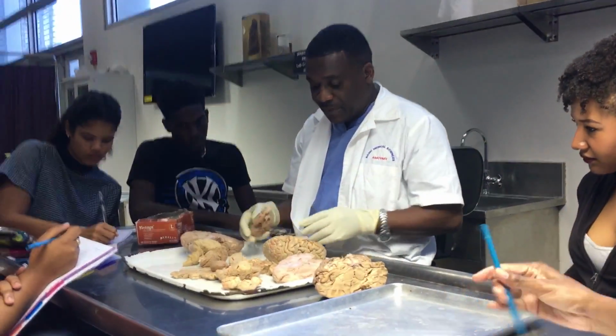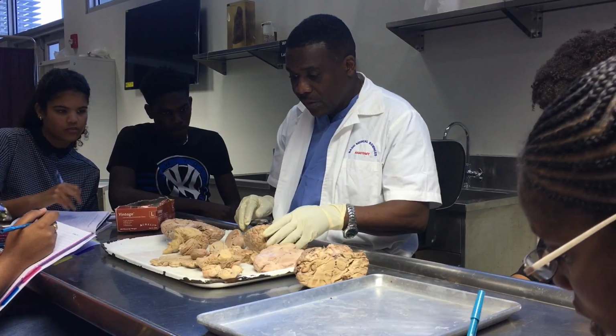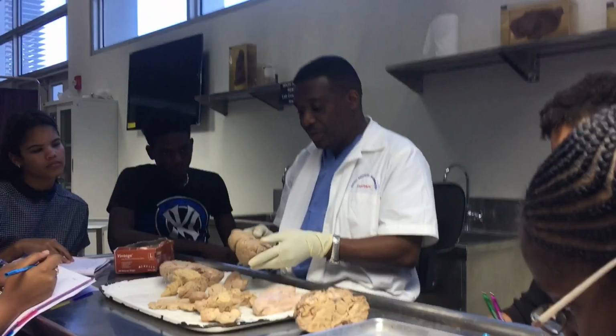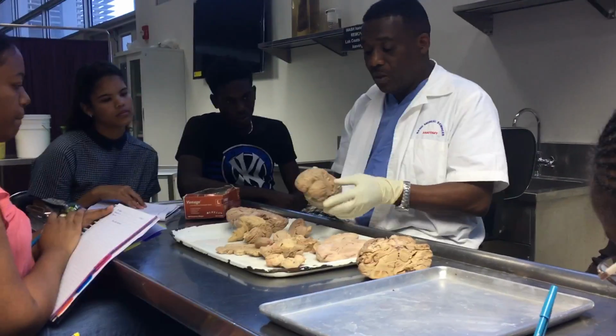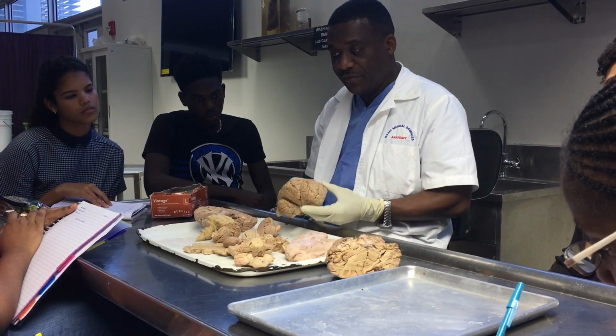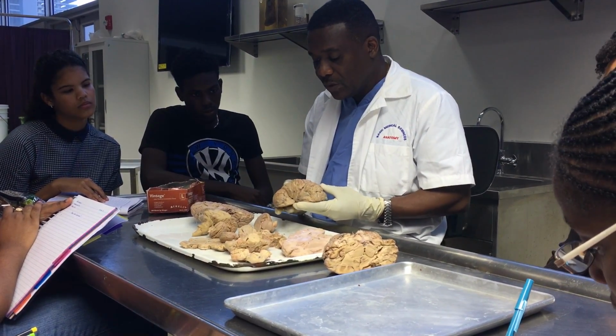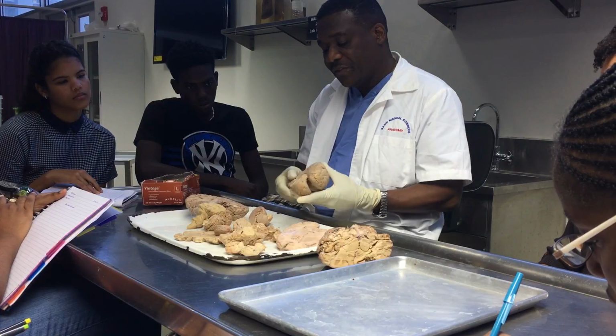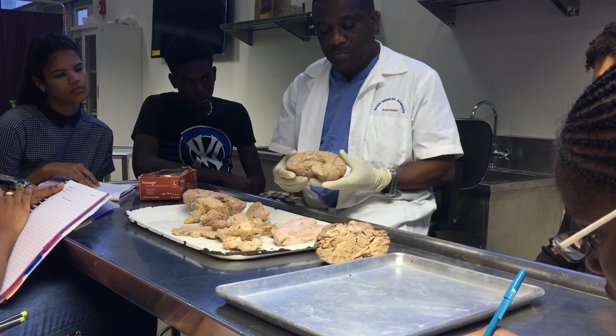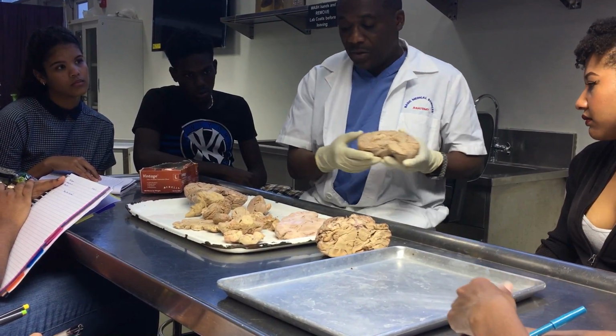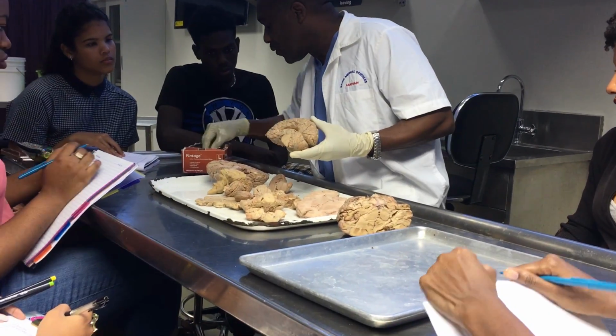So I have a series of specimens here. I'm going to start with this one here, right? So we all know that this is the lateral surface of the hemisphere, right? So when you look on the medial surface now, this is a sagittal view. When you look on the medial surface, you will see a number of things that I want to point out.